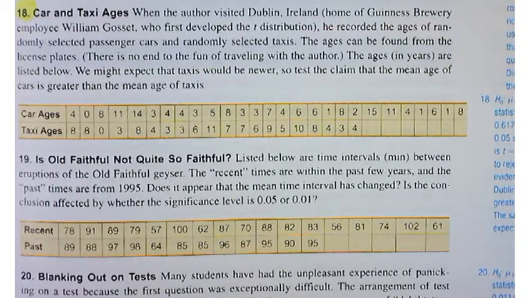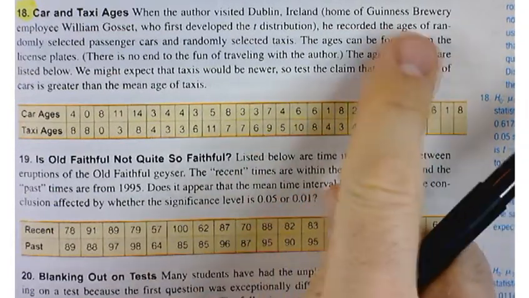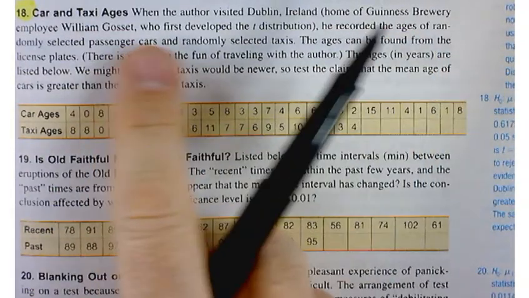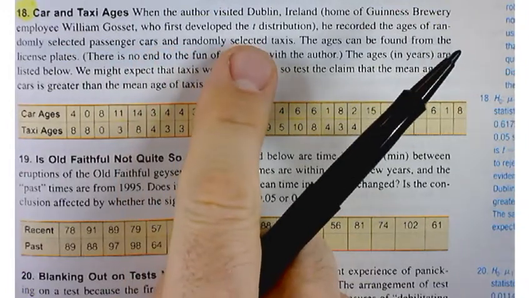So when the author visited Dublin, Ireland, home of the Guinness Brewery employee William Gossett, who first developed the t distribution. Who told you about that? Okay, all right. I'll let you get back to me with that answer. He recorded ages of randomly selected passenger cars and randomly selected taxis.